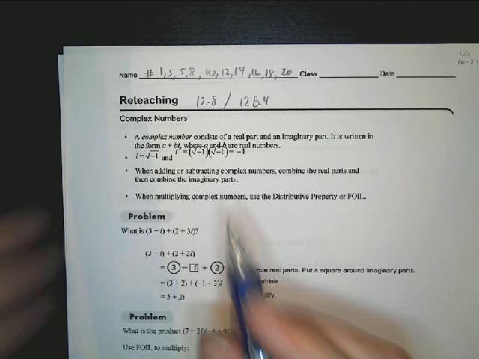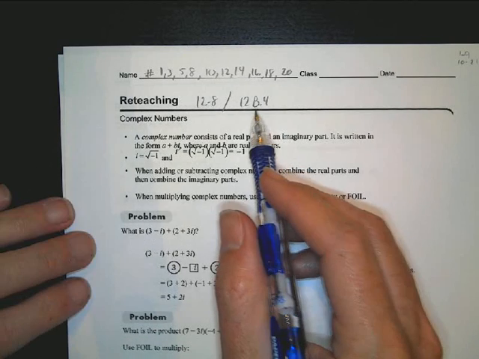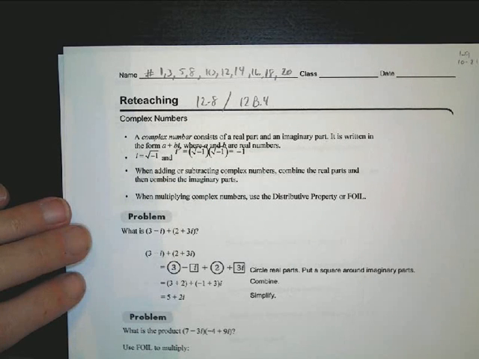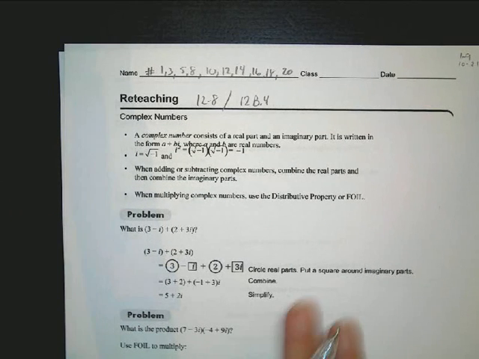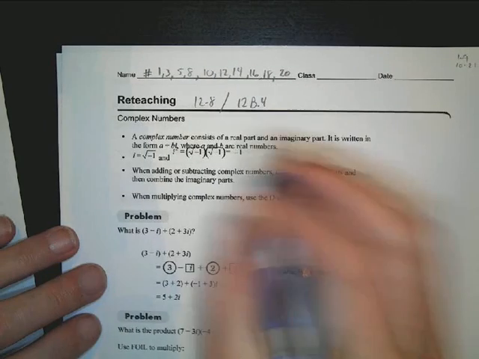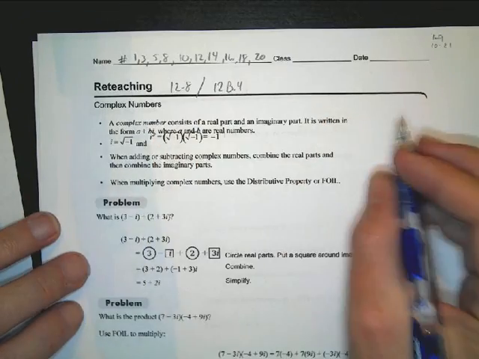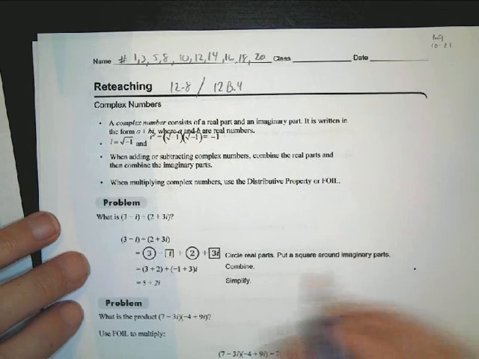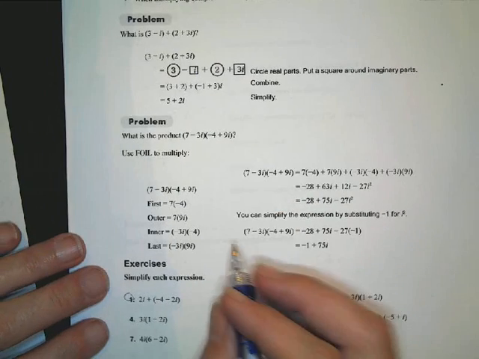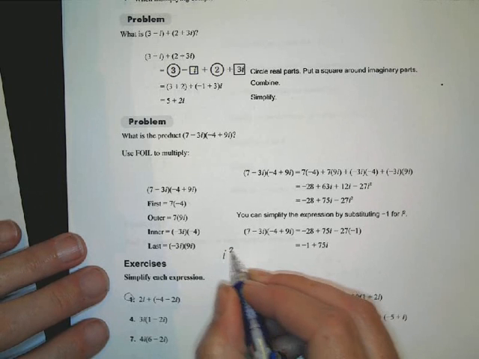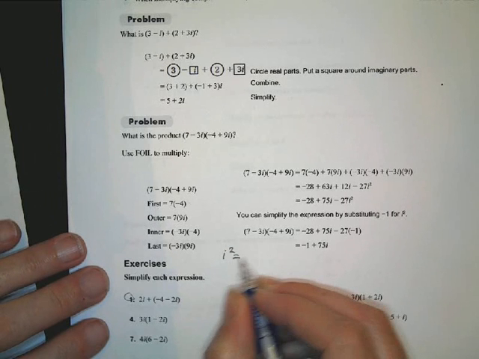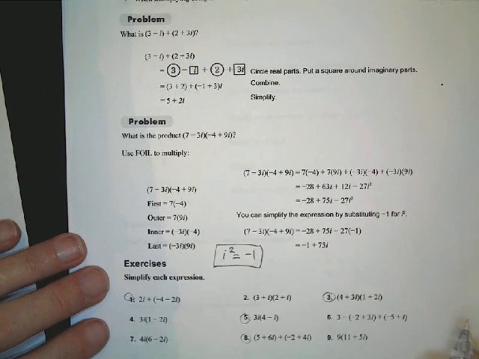Okay, this is Math 2, Unit 12B, Lesson 4, looking at complex numbers here. A couple things as we get started, just to recall, that you want to make sure you have in your notes. This is the reteaching form. A couple points to keep in mind: when you have i squared, which is an imaginary number, i squared is equal to -1. Just have that in your notes there.